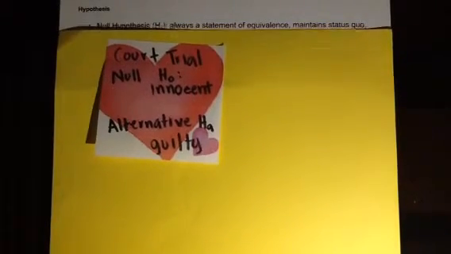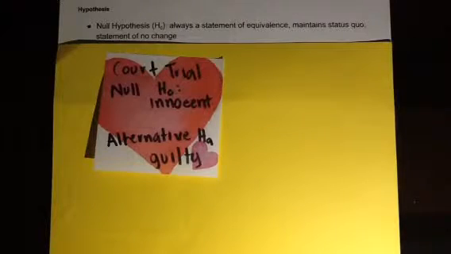Now as soon as we take this and build on it and apply it to statistics, we're going to say our null hypothesis, our H0, is always a statement of equivalence, meaning you're going to have an equality there. It maintains the status quo, and it's a statement of no change. If everything just stayed as it is.